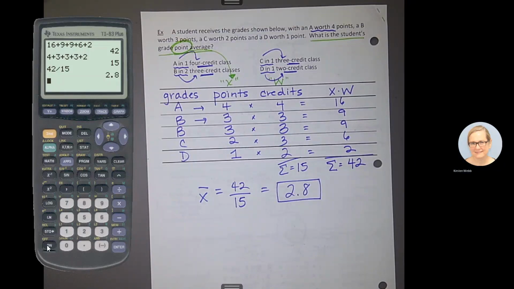It's a reasonable answer, right? Because the points the student earned were somewhere in between 1 and 4. They had a little bit of everything. So right in the middle of 1 and 4 would be 2 point something. 2.8 looks like it's pulled a little higher because of those 2 3s. Right? Otherwise, it would be real balanced. There was a 1, a 2, a 3, and a 4. Then that extra 3 pulled it up a little bit.